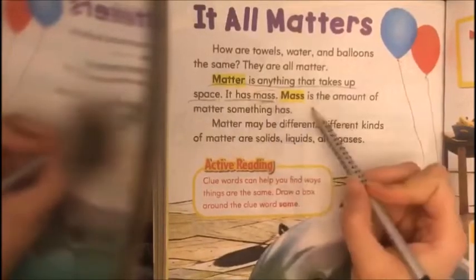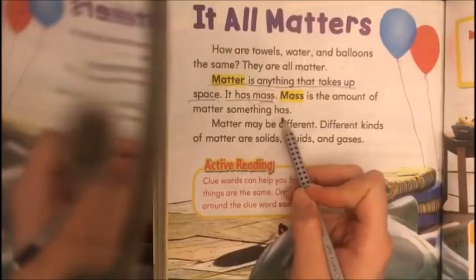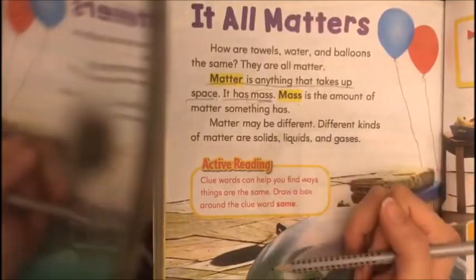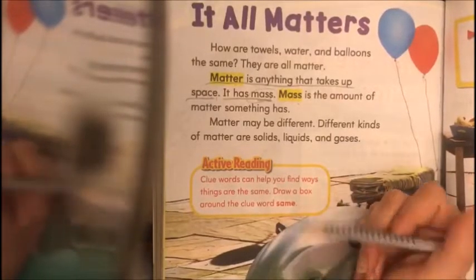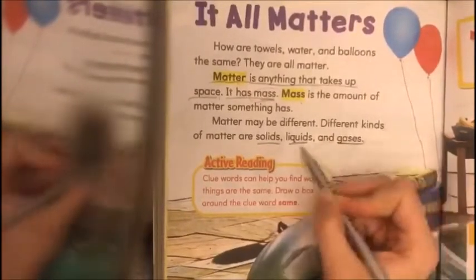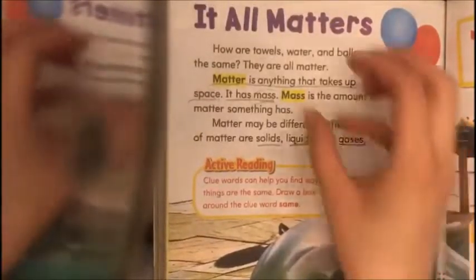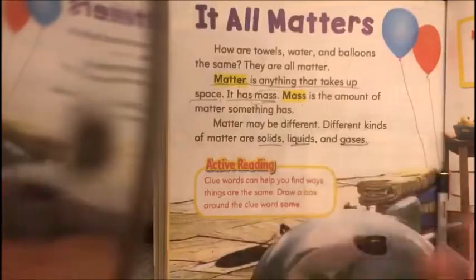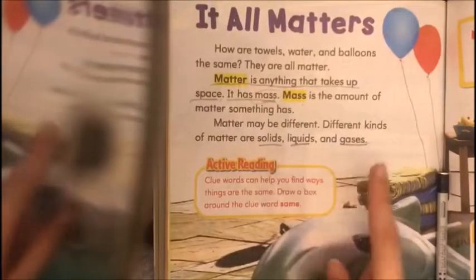What is mass? Mass is the amount of matter something has. Again, mass is the amount of matter that something has. Matter may be different. Different kinds of matter are solids, liquids, and gases. Those are the states of matter. What's new is that we have 3 different kinds of matter: solids, liquids, and gases.